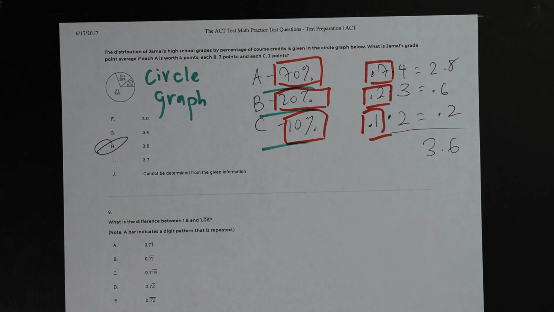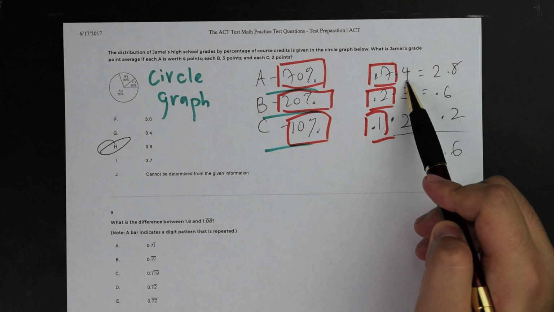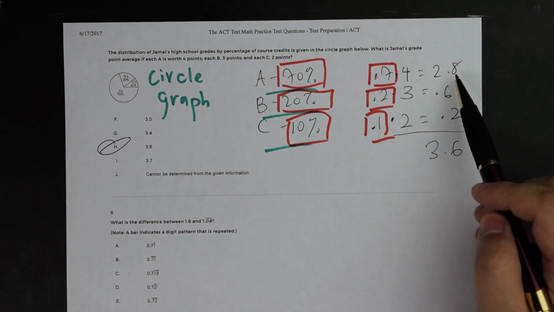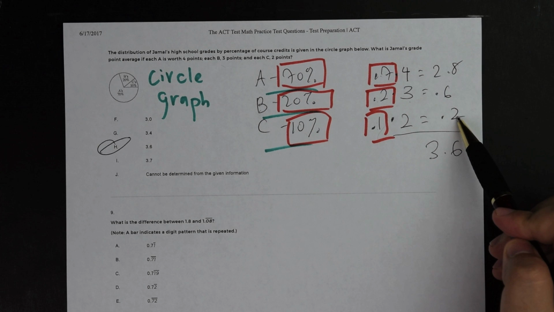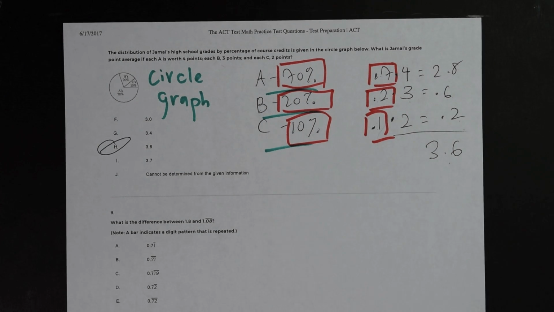And then afterwards, I multiplied them by their weight values. So 0.7 times 4, because these are A's, 0.2 times 3, and then 0.1 times 2. So 2.8, 0.6, 0.2 are the values, and I added them up, which ends up becoming 3.6, which will be H for number 8. And that concludes my explanation for number 8.